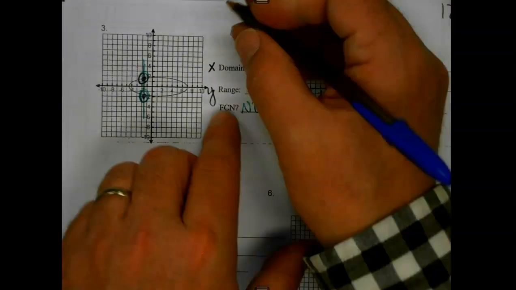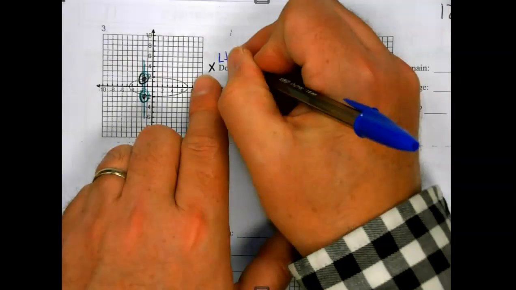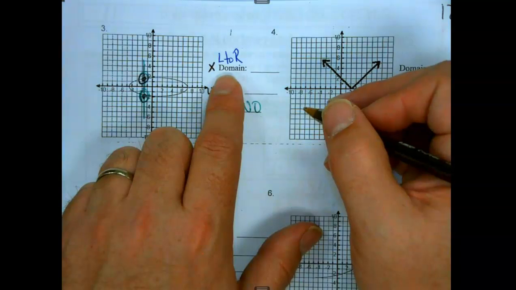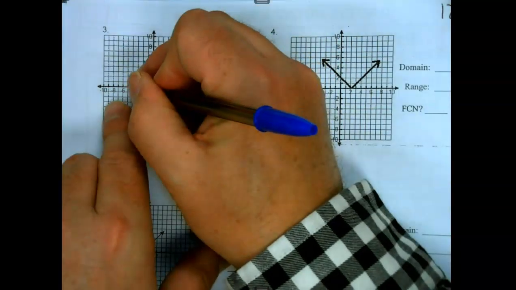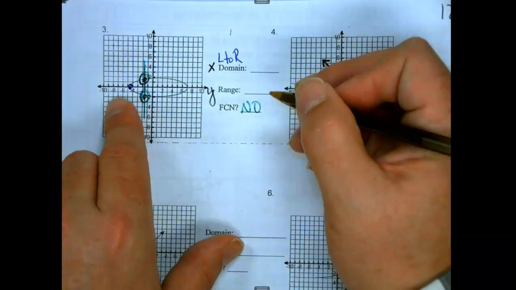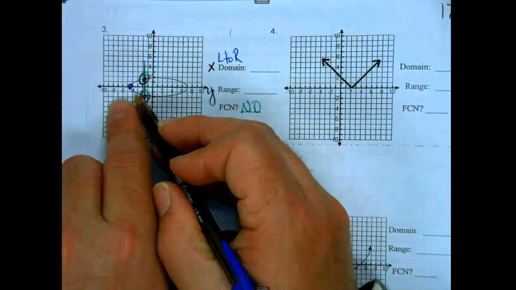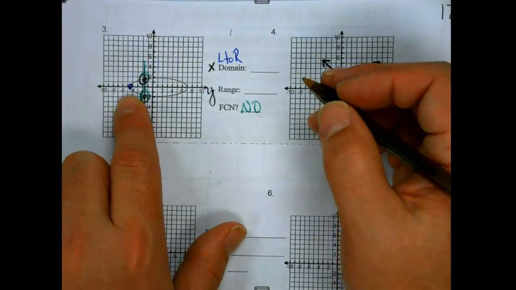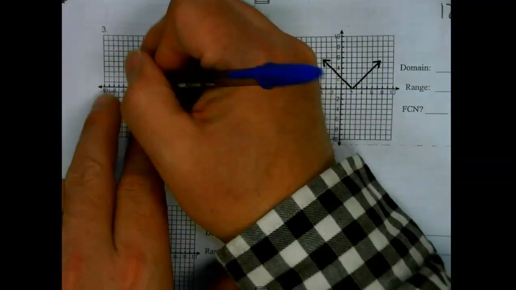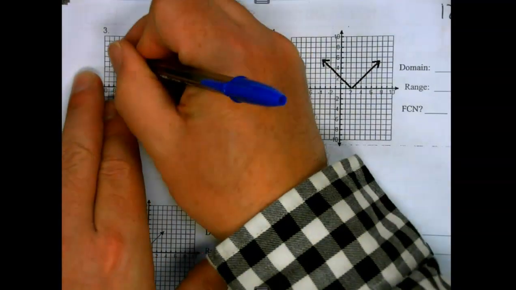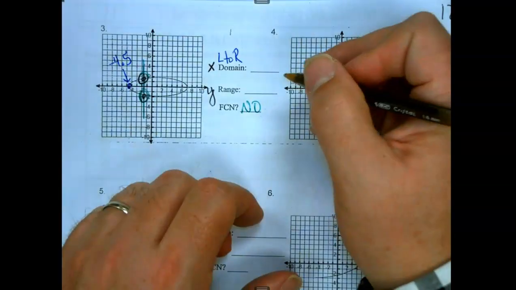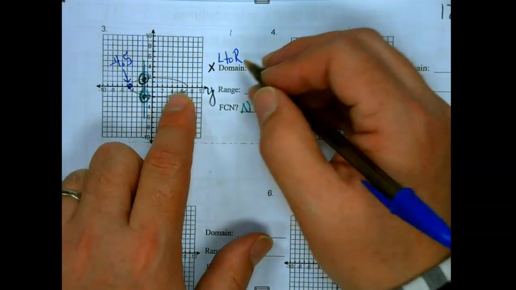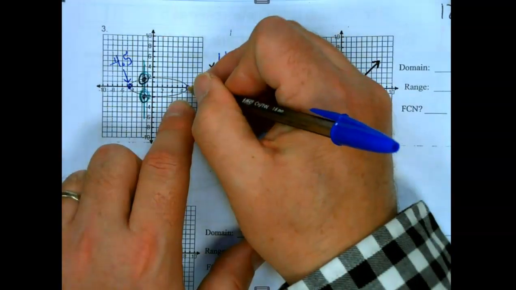All right. When we're doing domain, we're looking for the farthest left point of our graph. So about here. What's the number that looks like? About negative 4.5. Okay, let's do a little labeling here. Normally they'll be at whole numbers. This one is weird. And there we go. As far as we can to the right, what value is it about there?